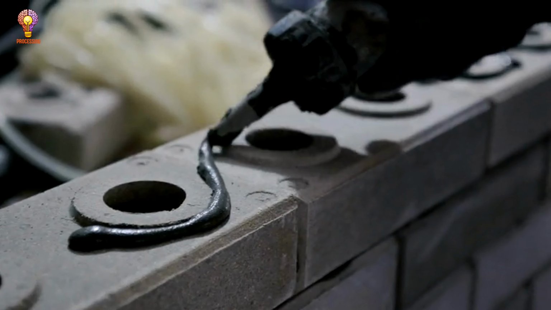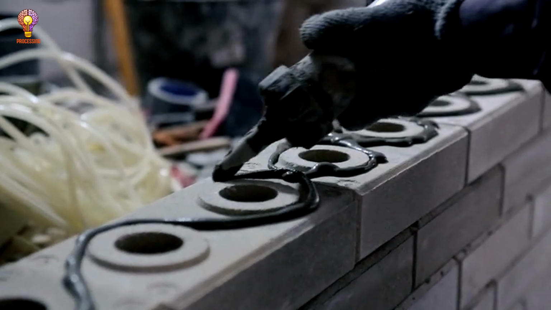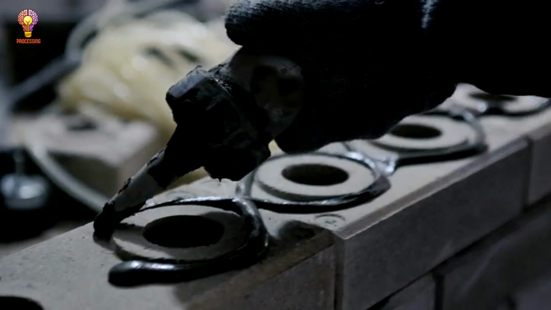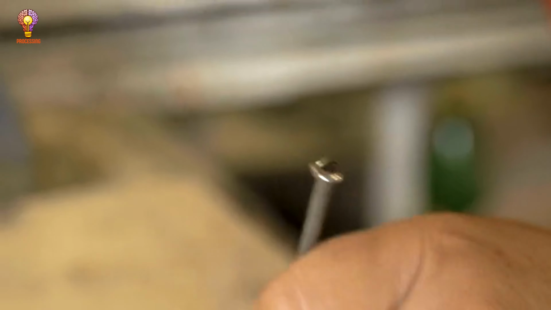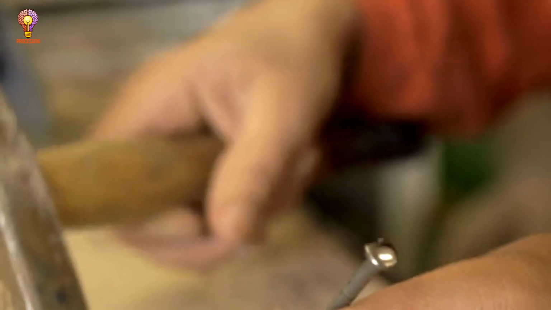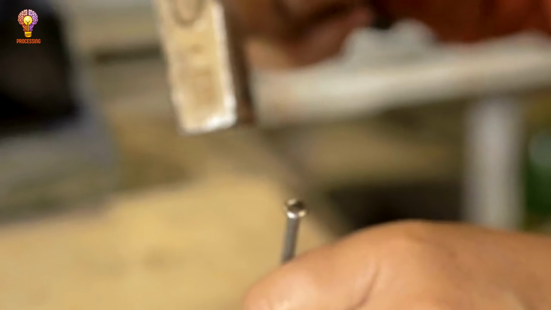Wax carving. Lost wax casting. A wax model of the jewelry is created, which will later be replaced with molten silver. Hammering and shaping. Thin silver sheets or wires are shaped into jewelry using hammers and anvils.